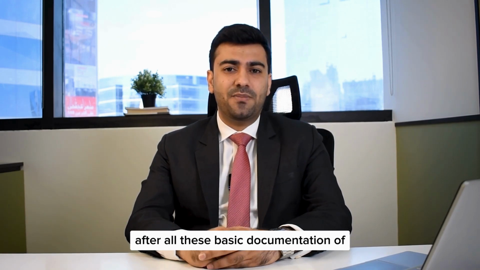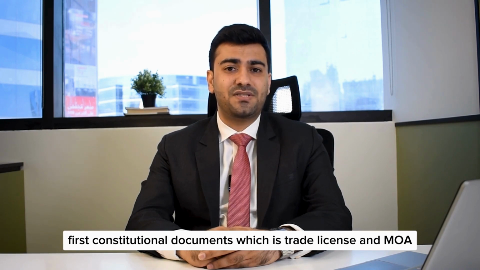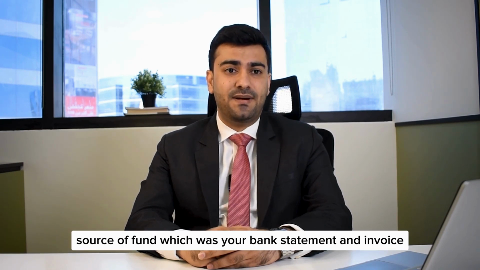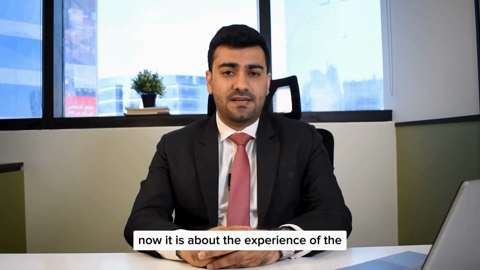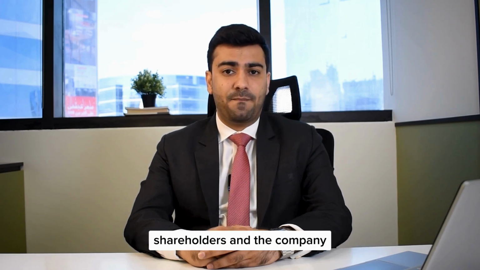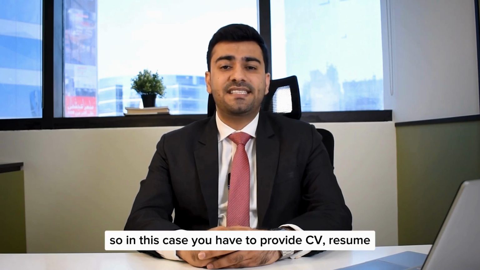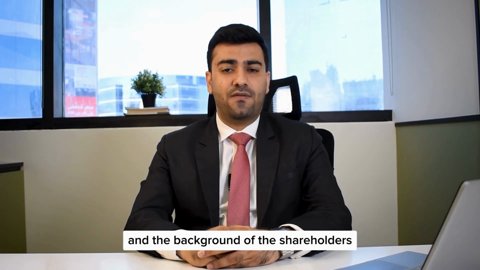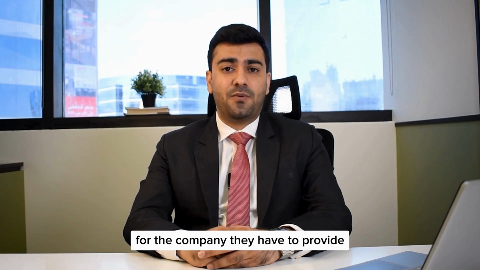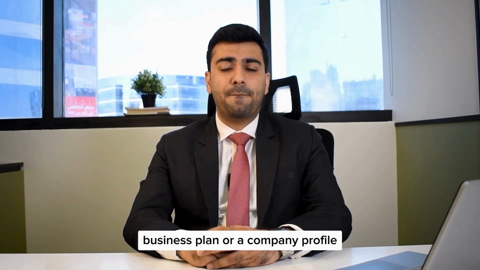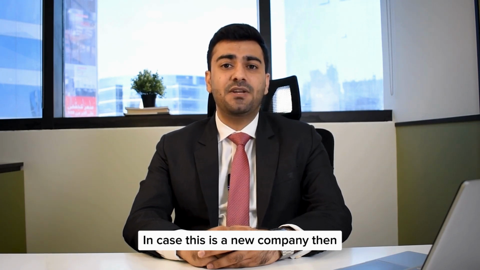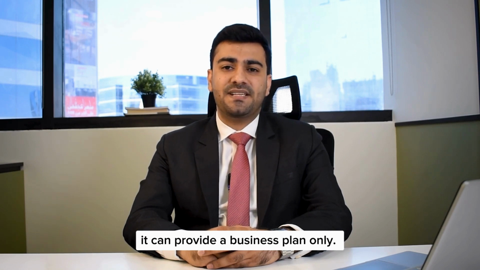After all these basic documents: first the constitutional documents, which are the trade license and MOA; identification documents, which are passport, visa, Emirates ID; and source of fund, which was your bank statement and invoices. Now it is about the experience of the shareholders and the company. In this case, you have to provide the CV or resume of the shareholders, which will show their experience and background. For the company, they have to provide a business plan or a company profile which shows the background and the experience of the company. In case this is a new company, then it can provide a business plan only.